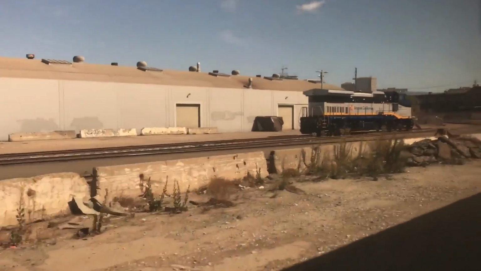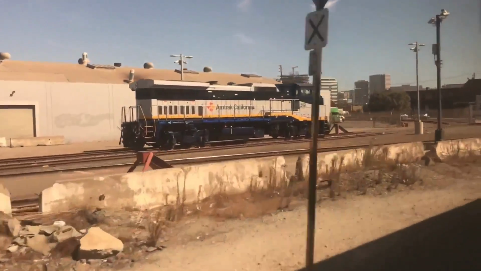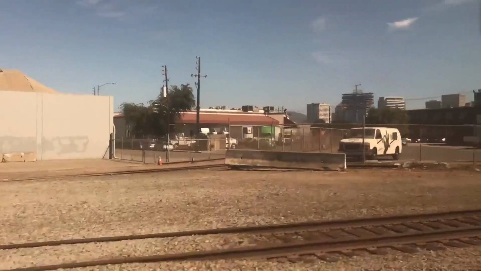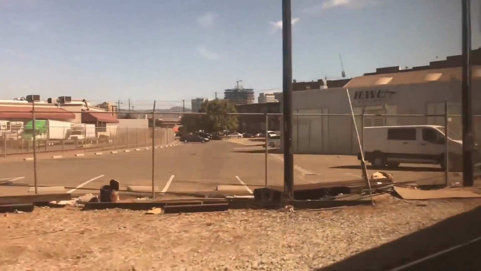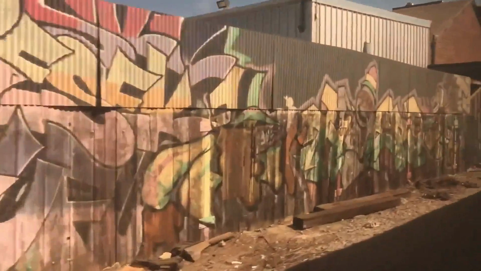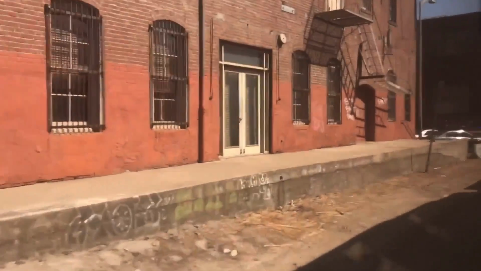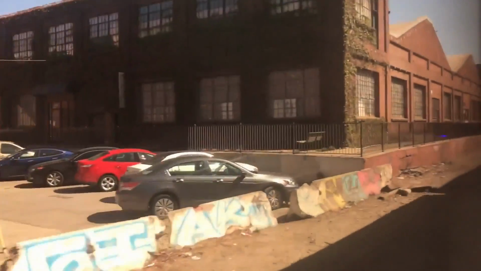A lone engine they're probably using for switching or something. There's some buildings in Oakland in the background. I guess technically we are in Oakland, West Oakland. Cruising toward Jack London Square.